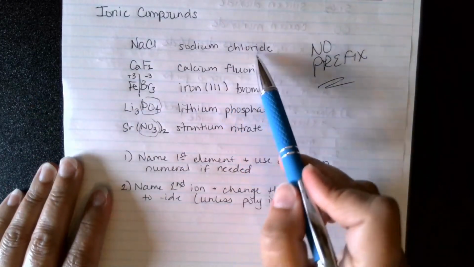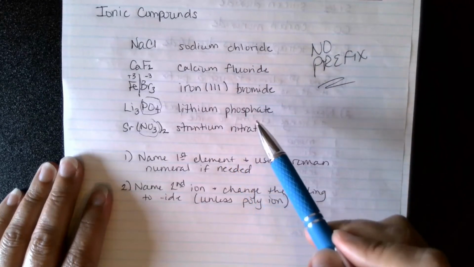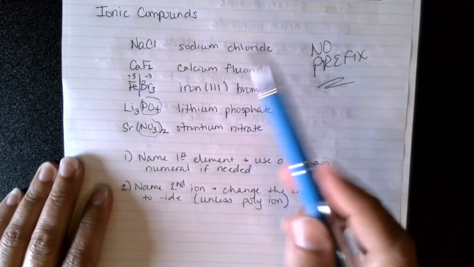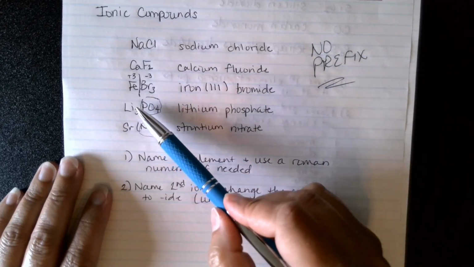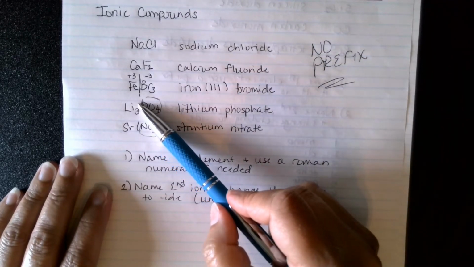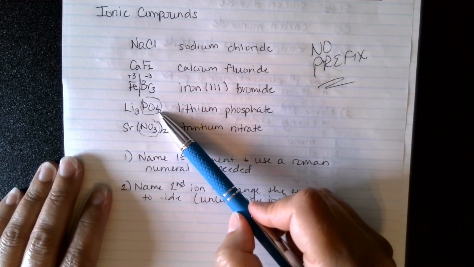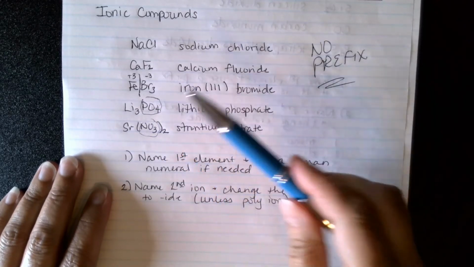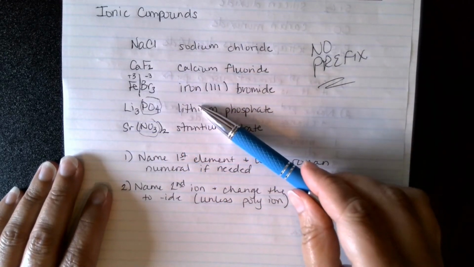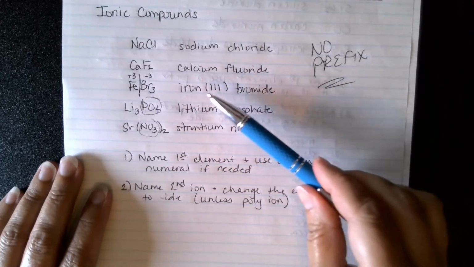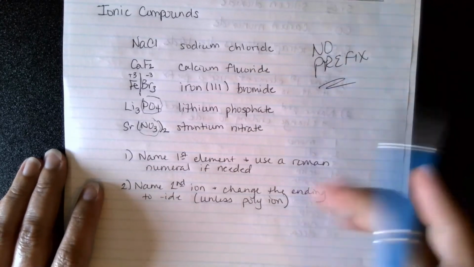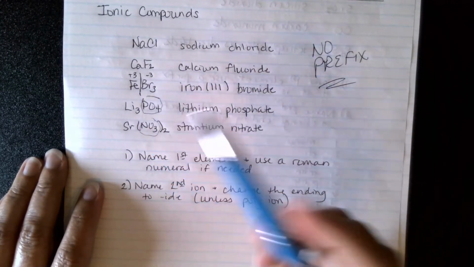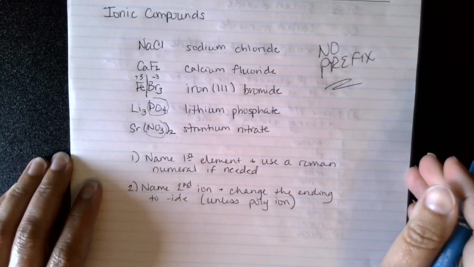Okay, 2 words, short and sweet, sometimes a Roman numeral, but that's it. So don't start getting flowery on the names and try to say trilithium phosphorus tetroxide. Okay, we don't do that. We just first ion, second ion, maybe a Roman numeral. That's it. Very short and simple. And it doesn't matter what these subscripts are. Those don't make any difference in the name.